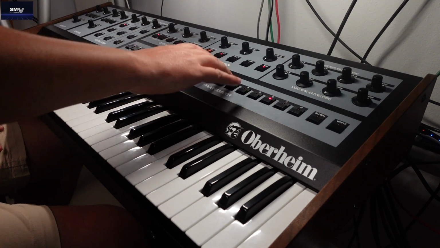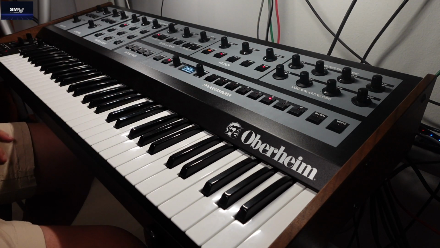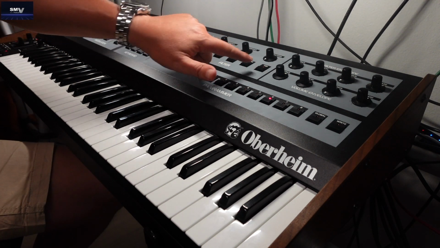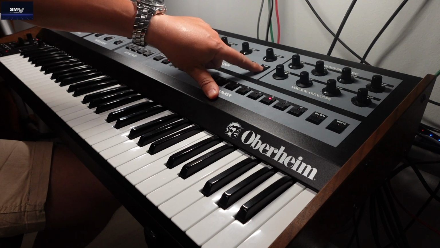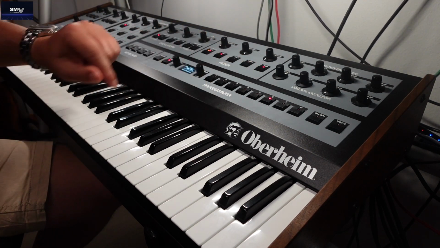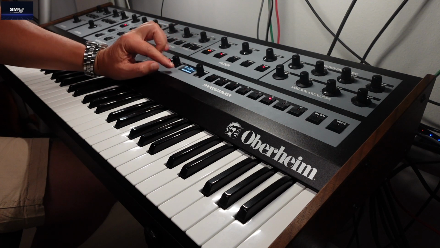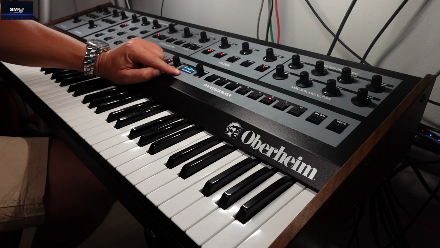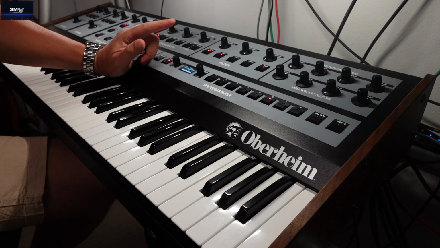Another thing to mention is the keyboard tracking, which here can be just off and on. So off is 0, on is 100%, but again if you go to page 2 you will see filter keyboard tracking, which by default is 127, so it's like 100%.